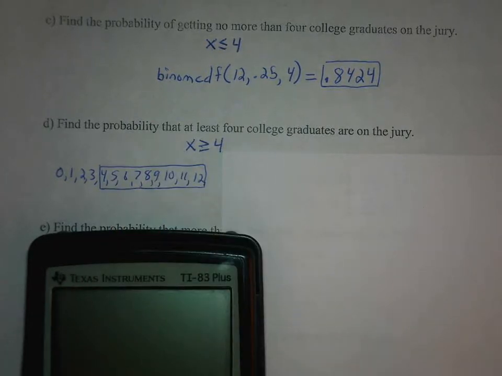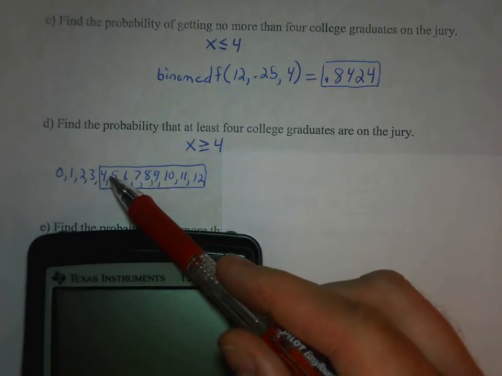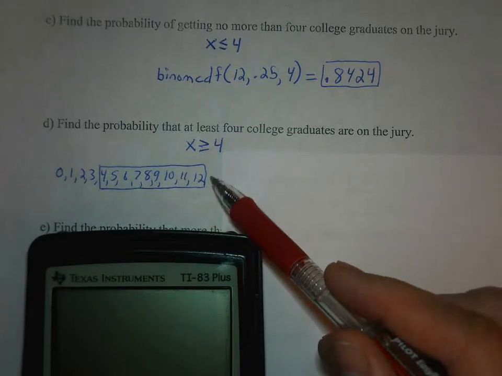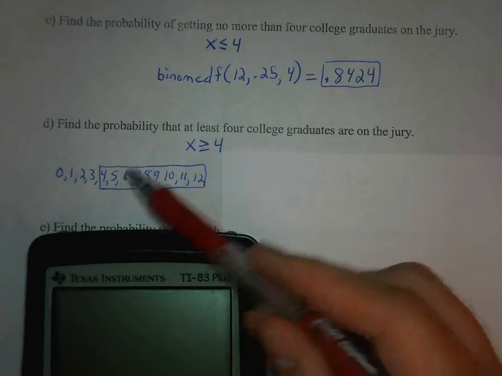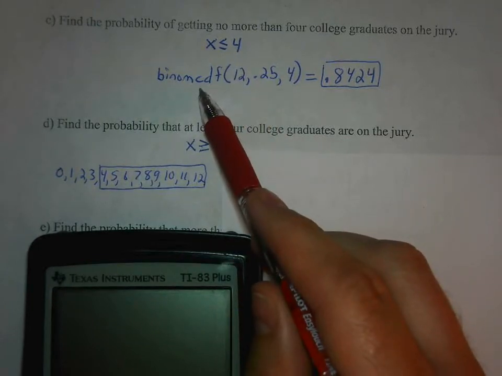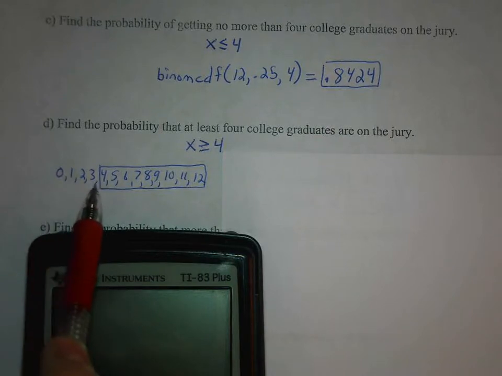Now the problem here, and this is why I said this one is a little tougher, notice how we are on the right end of our possibilities here. When we use binomial CDF, that finds the probability of 0 through whatever number you put in for x.